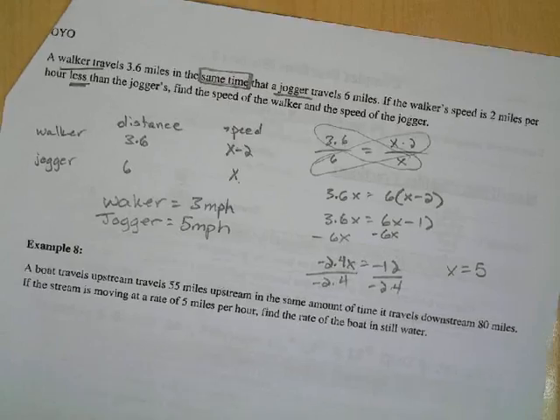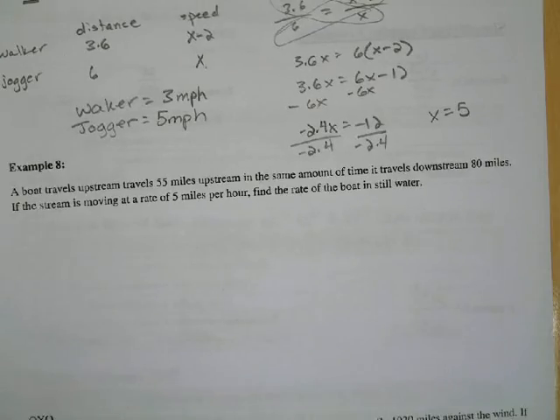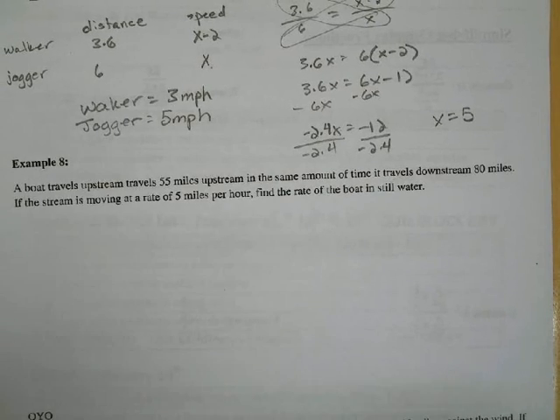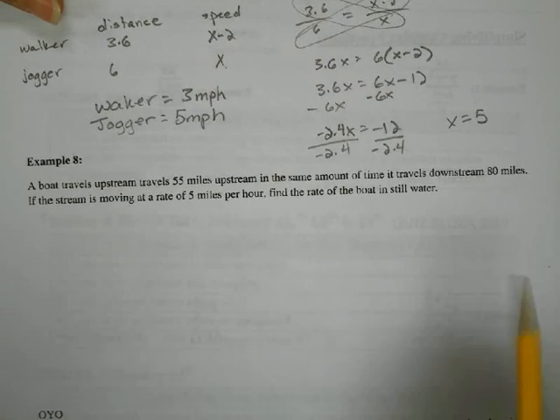Now, the very last type of problem. Yes, it is the more difficult one. That's typically how it goes. We start off easy, we get harder. That's how this class works, right? So, same sort of organization, though.